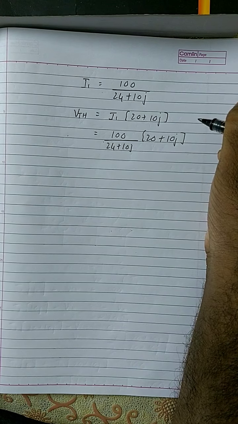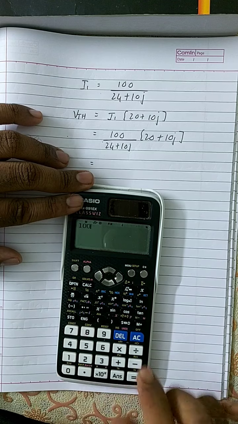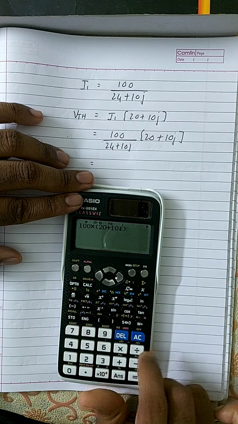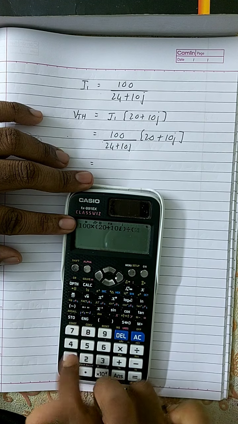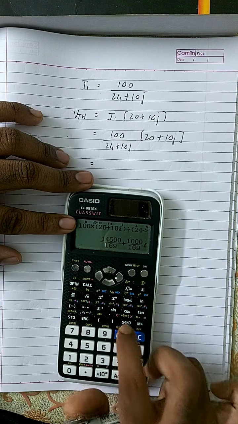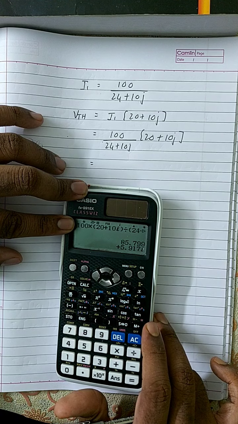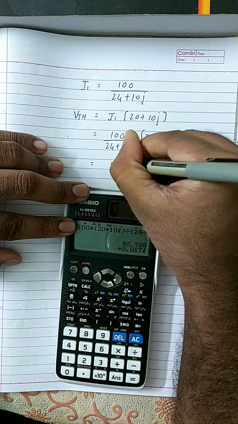Okay, which means, let's use a calculator, VTH is equal to 100 into 20 plus 10J divided by 24 plus 10J, and you will get 85.799 plus 5.917J.